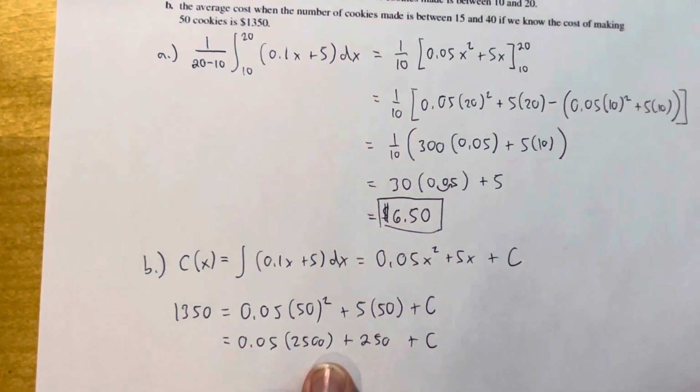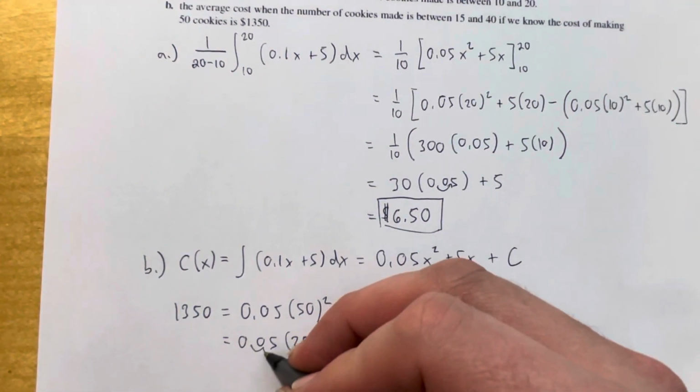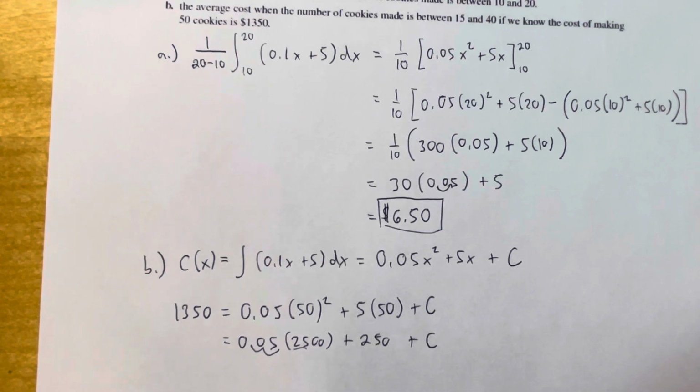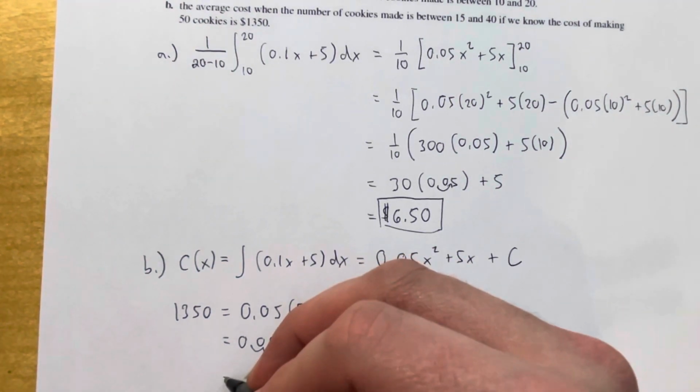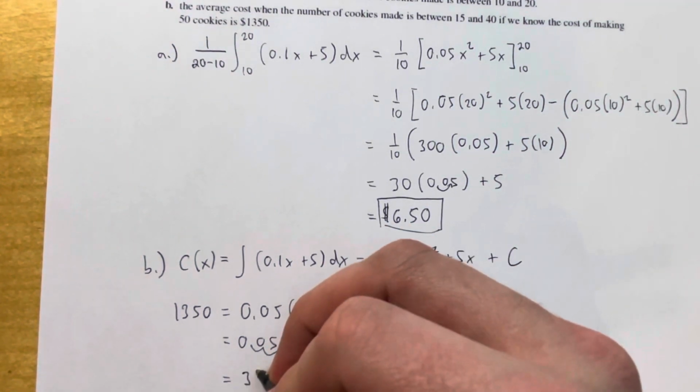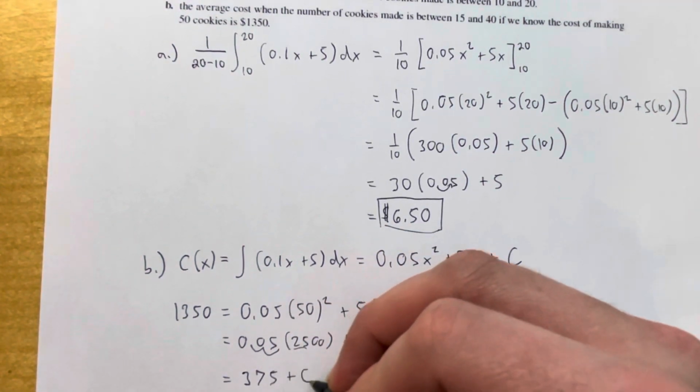I have 2 zeros at the end of this number, which is going to bump this decimal over 2 spots, and then I multiply that by 25. So 5 times 25 is 125. 125 plus 250, let's make sure I got that right, 125 plus that is going to be 375 plus c.